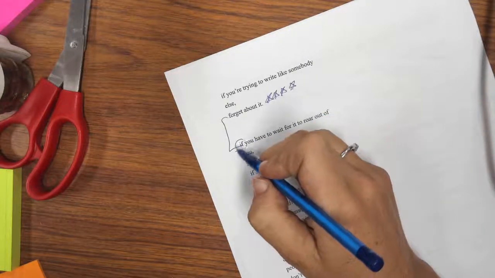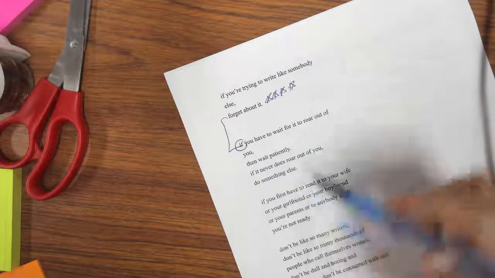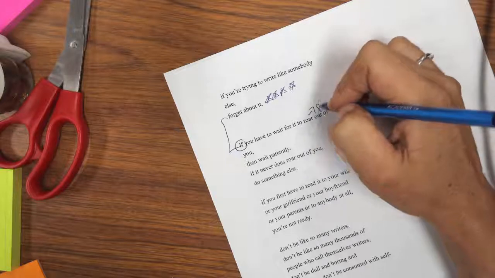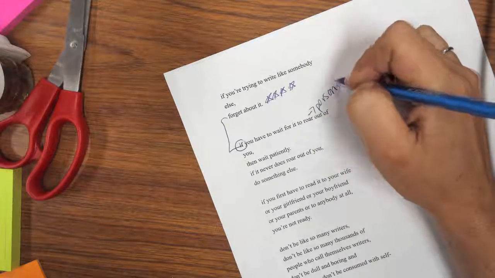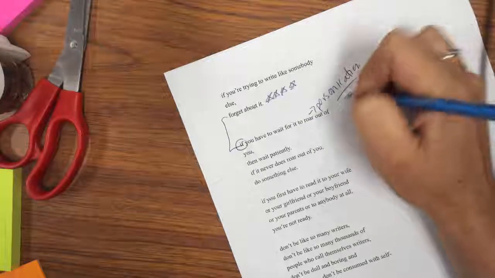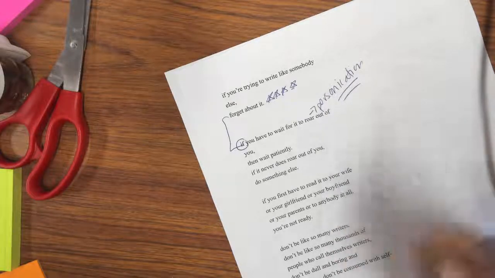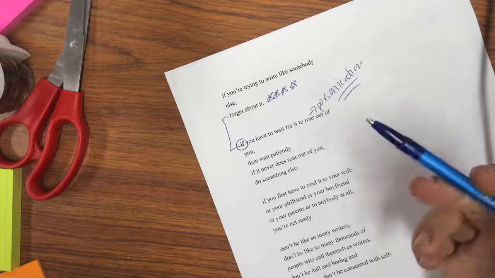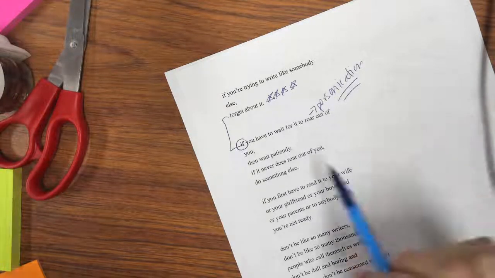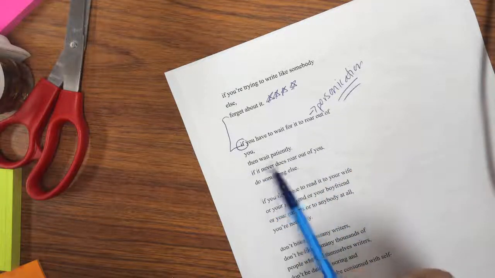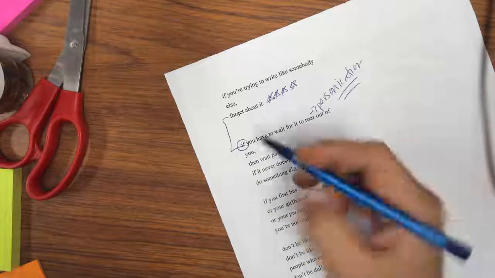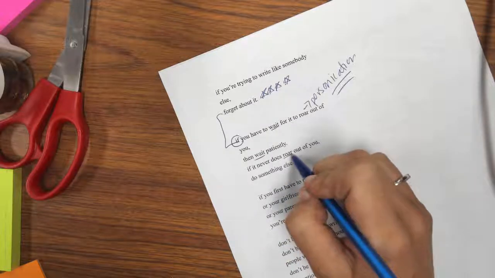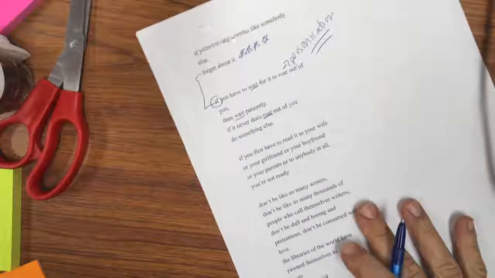So here we go with another. If you have to wait for it to roar out of you, we have a little bit of personification. Words really can't roar out of us or writing, but he's making it possible. He's giving that characteristic to the writing. The writing is able to do something that a human or an animal would do: personification. If you have to wait for it to roar out of you, then wait patiently. See how he repeats those waits? If it never does roar out of you, do something else.